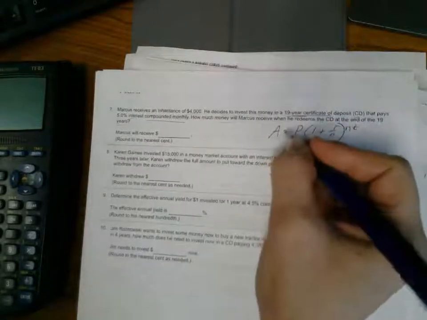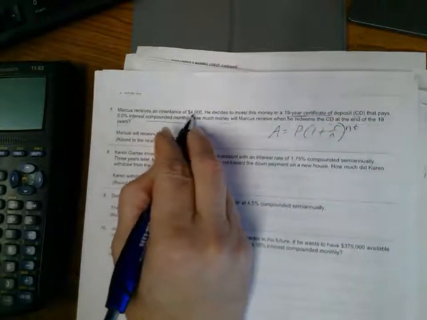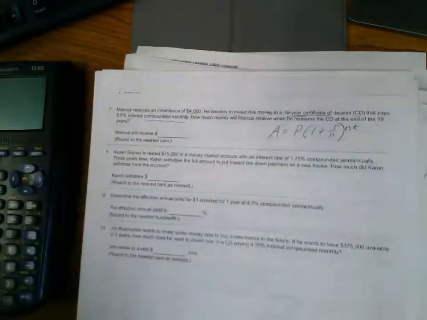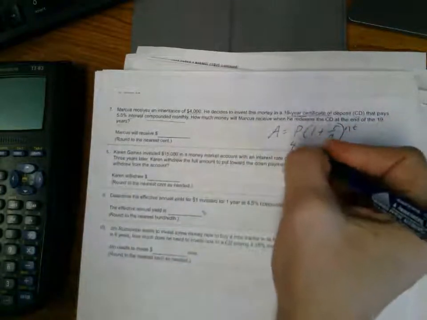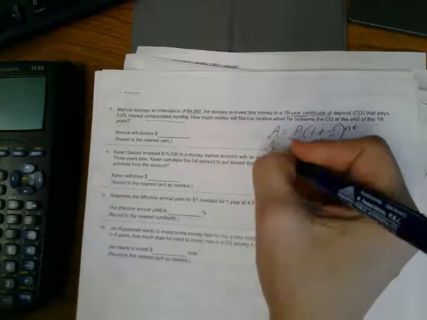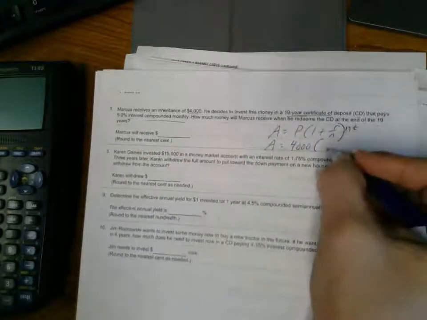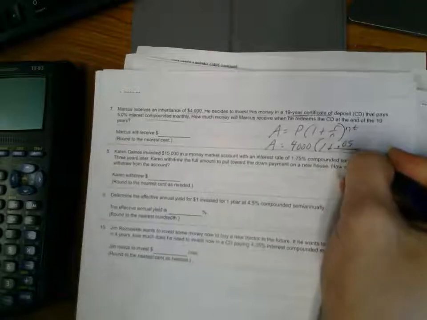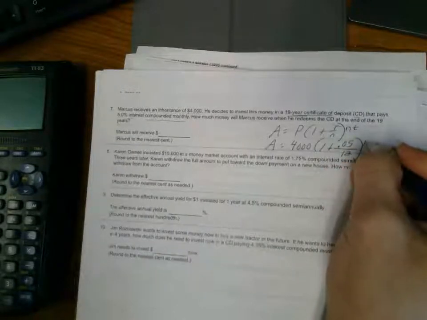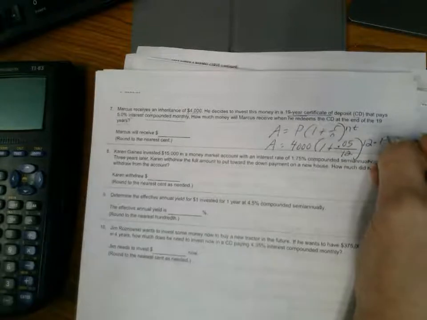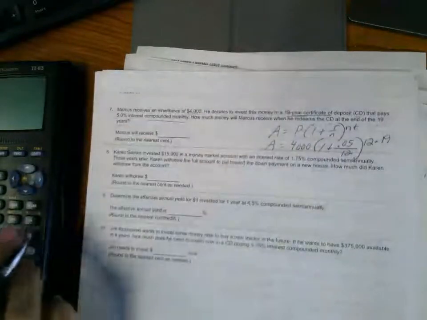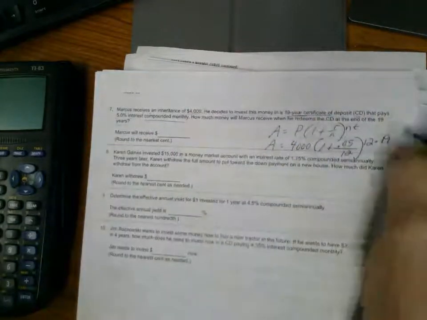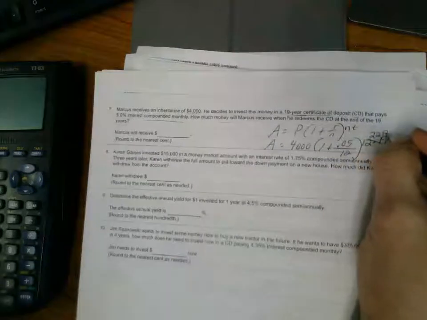We're looking for A. We have started with inheriting the $4,000 and investing that as our P value. So we don't know A on this one. We're looking for A. And the rate is 5%, so 0.05. It's compounded monthly, so that's 12. And we're leaving it there for 19 years, a long time. So 12 times 19, let's go ahead and call that 228.